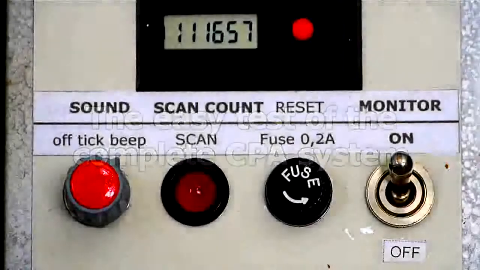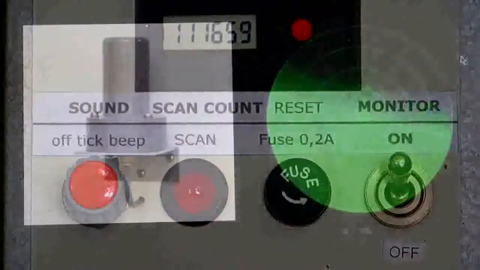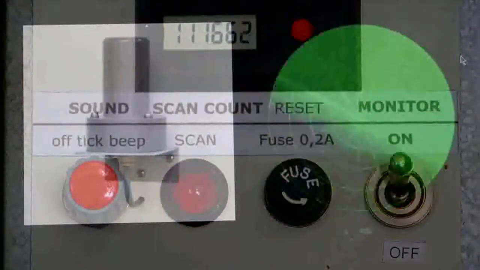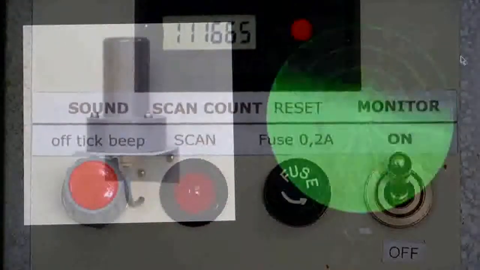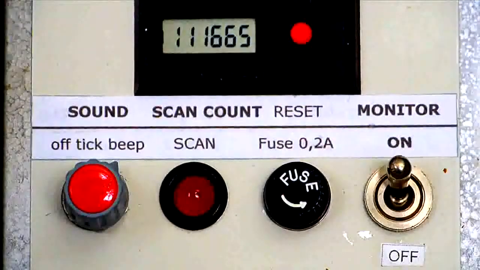The easy test of the complete CPA system. This test is performed by looking at the monitor unit. The permanent, irregular indication of 50 to 1000 pulses per hour, coming from the natural environment, are the perfect permanent proof of the complete correct function of all modules of the CPA system.